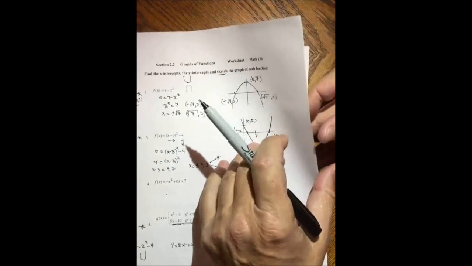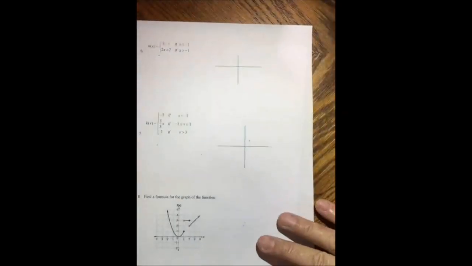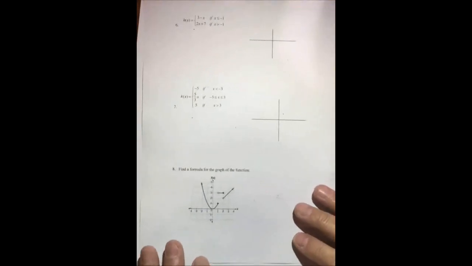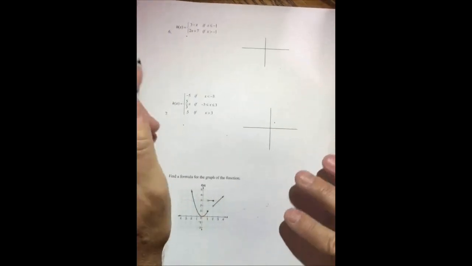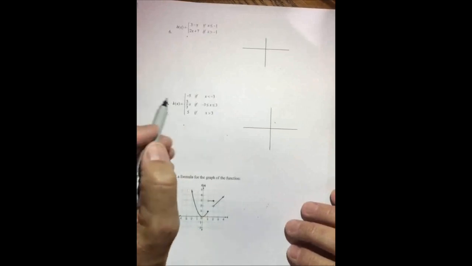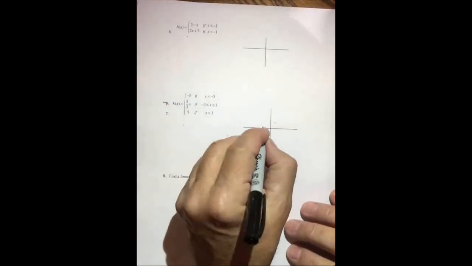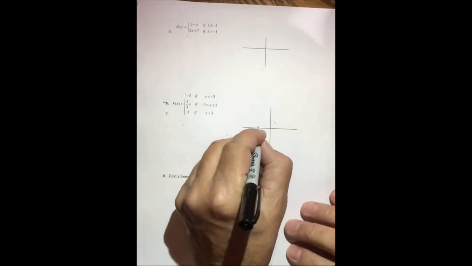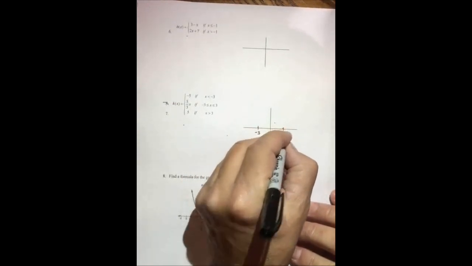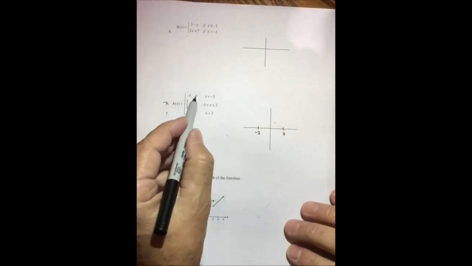Happens sometimes. Let's see if there's anything on page 2 that is of interest to us from section 2. We got more piecewise defined functions. What do you say we pick on the one that looks the toughest? I can handle that. Now, in this one, stuff is happening at -3 and +3. So let's say that this is -3 and this is roughly +3. And let's just take them one at a time.